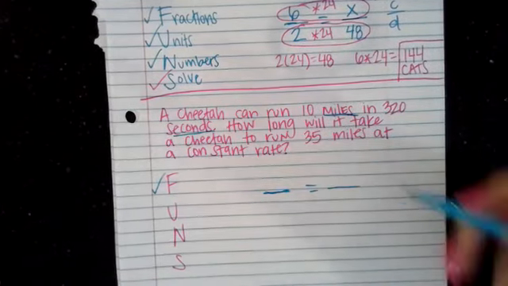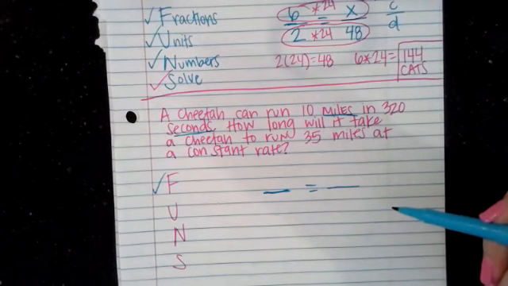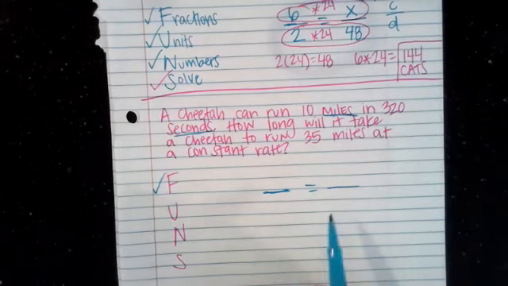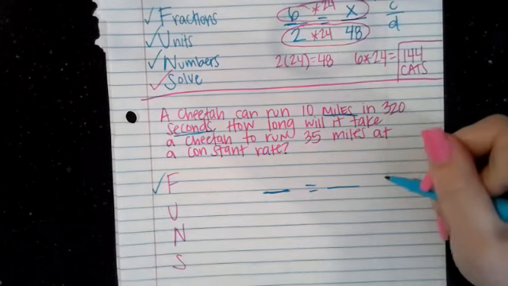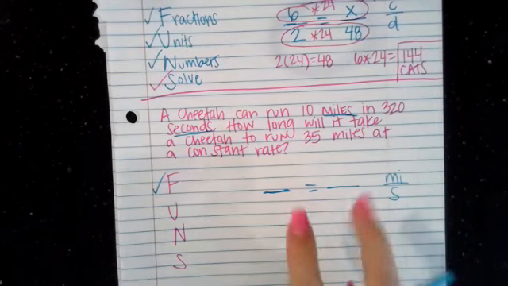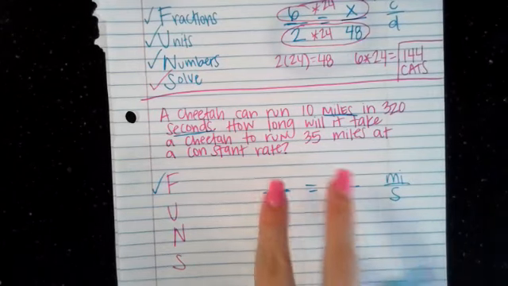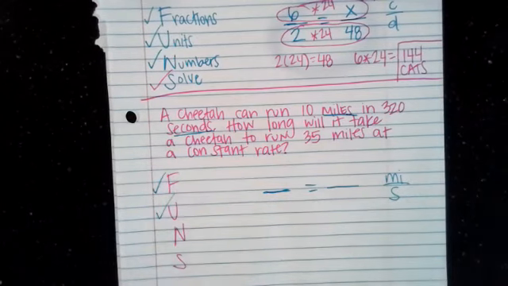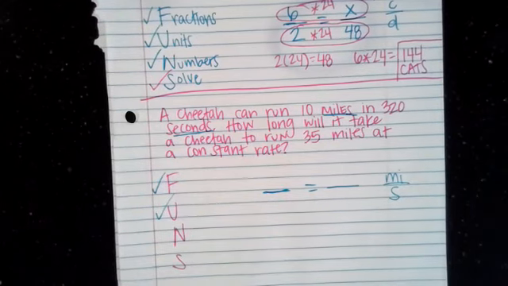Again, it doesn't matter if I put miles as the numerator or miles as the denominator. I just have to make sure I'm consistent with both fractions that I'm setting up. So I'm just going to do miles over seconds. Anything that has to do with miles will go as my numerator. Anything that has to do with seconds is my denominator. So I've identified my units. Now I'm going to plug in the numbers.